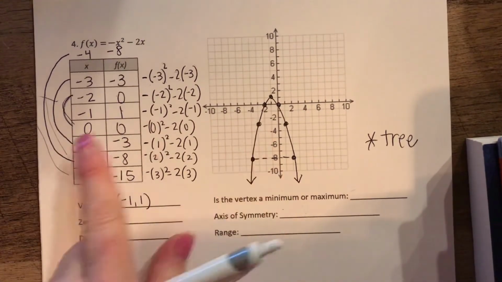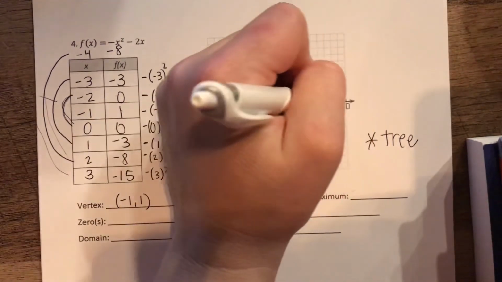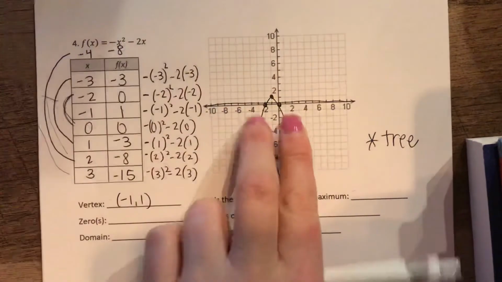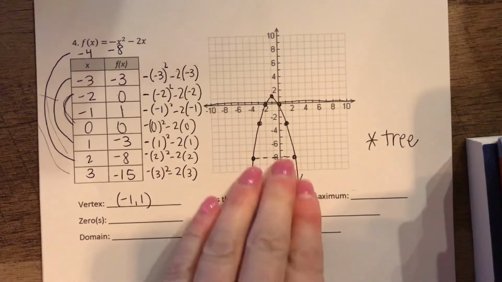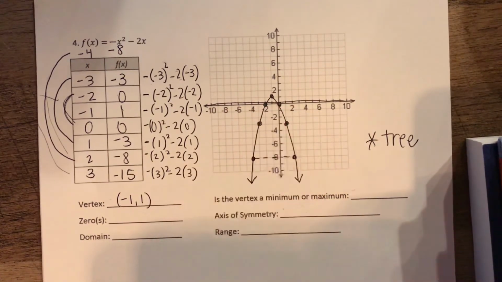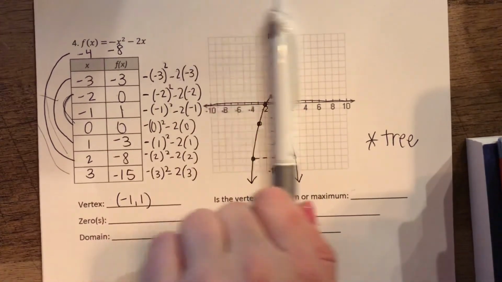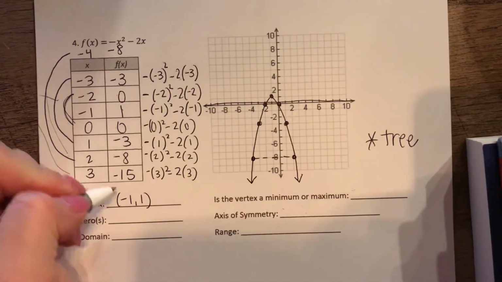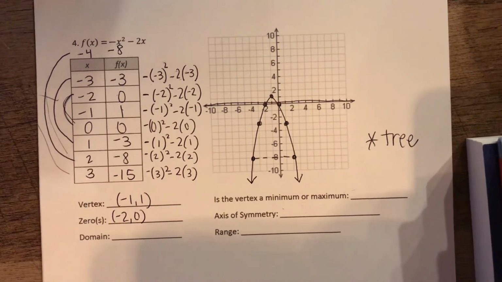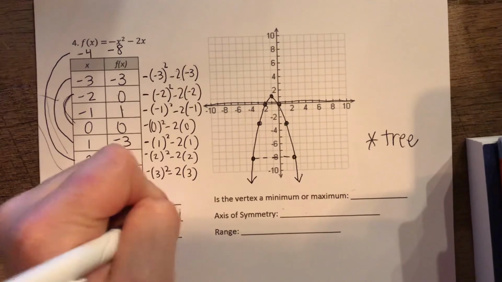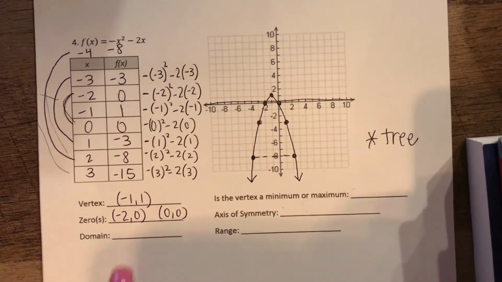The zeros are going to be where I cross my x-axis. This is always what a 0 refers to. And on this graph, this is the first time we're seeing it cross twice, and that is 100% okay. And just to remind you, just because it crosses the x-axis twice does not mean that it is not a function, because our test for functions is a vertical line test. So my zeros are going to be negative 2, 0, and 0, 0. It is important to note these are where they cross the x-axis.